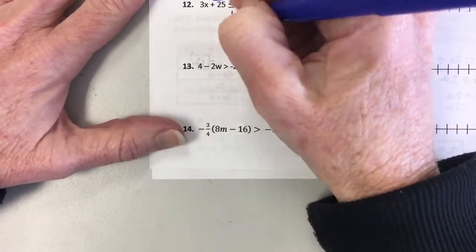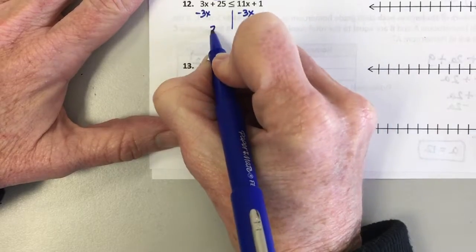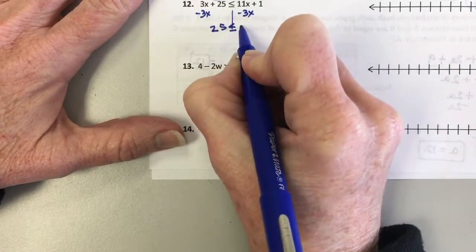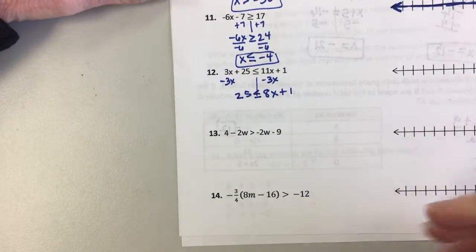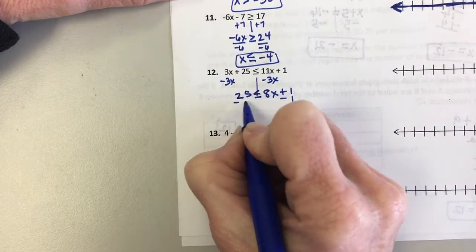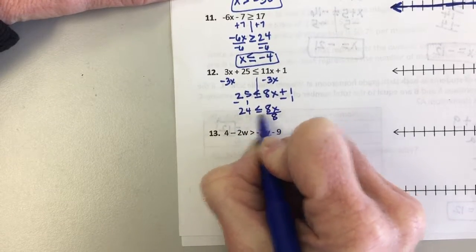On 12, I'm going to move the 3x. So that gives me 25 less than or equal to 8x plus 1. And then I'm going to move the 1, so subtracting 1. So this gives me 24 less than or equal to 8x. I'm going to divide by 8.